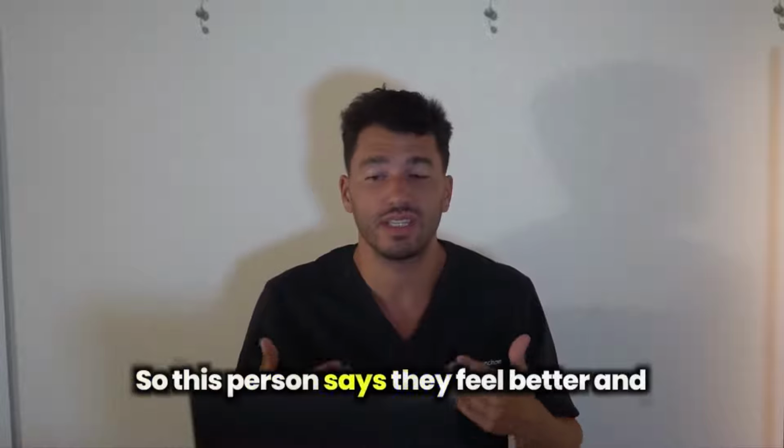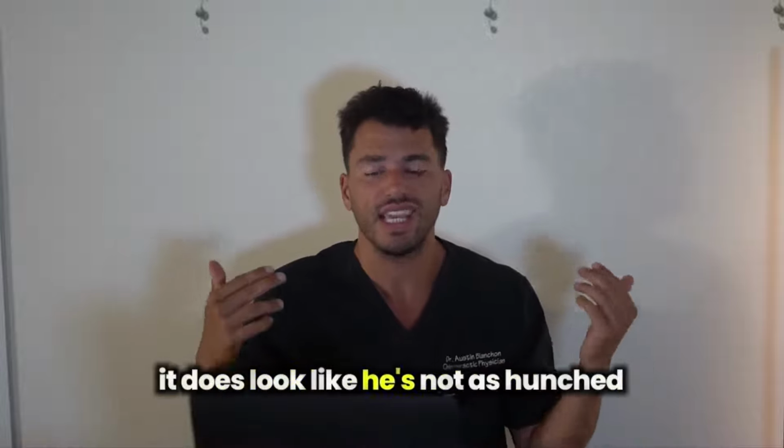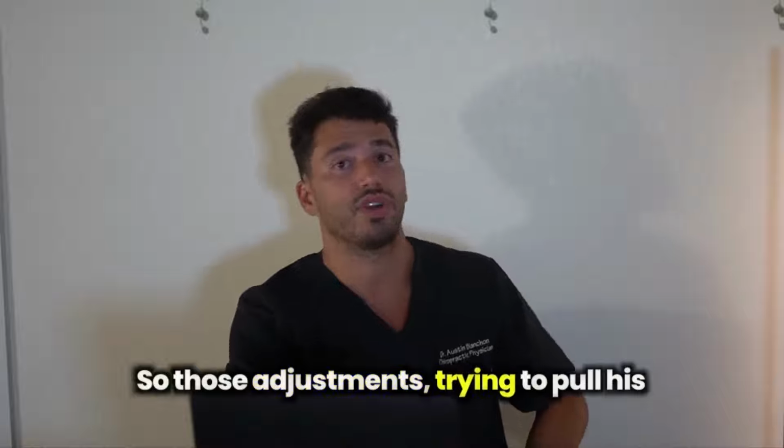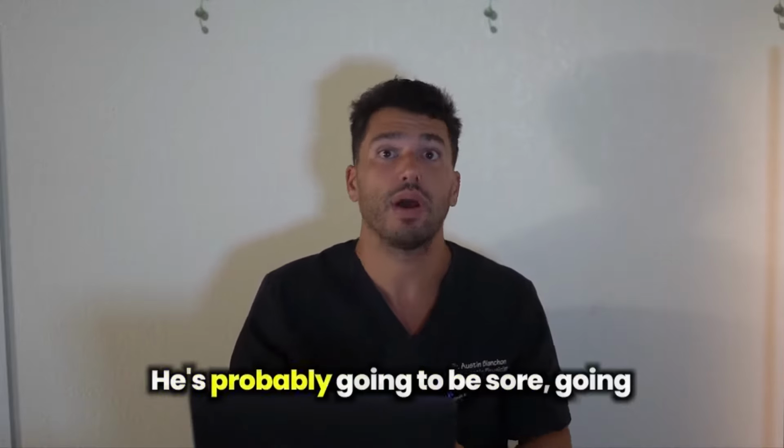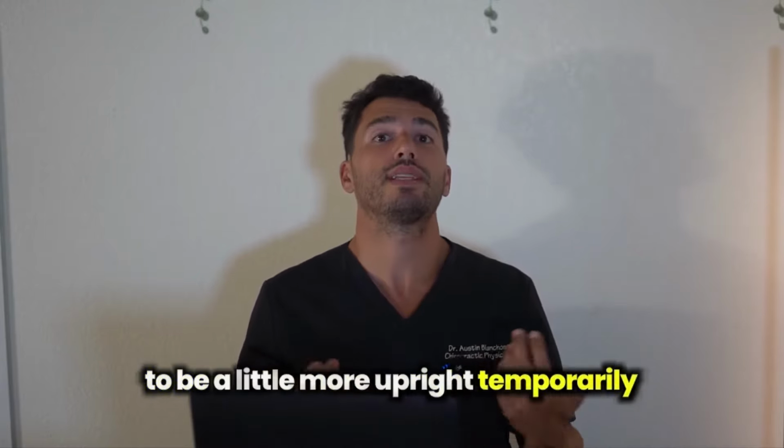So this person says they feel better. And it does look like he's not as hunched. So those adjustments, trying to pull his head backwards, definitely had an impact on his body. He's probably going to be sore. He's probably going to be a little more upright temporarily.